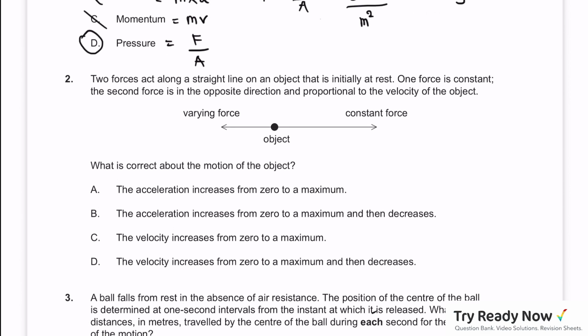We are presented with an object that is initially at rest. One force is constant and the second force is in the opposite direction and proportional to the velocity of the object. So if you read this scenario, it does sound quite familiar. What we have here is actually an object falling down. So we have the constant force, which we can imagine as weight, and this is air resistance or drag. We can put this as air resistance or air drag because this is proportional to the velocity of the object, and we know the object is initially at rest.